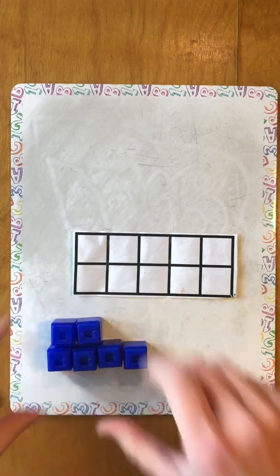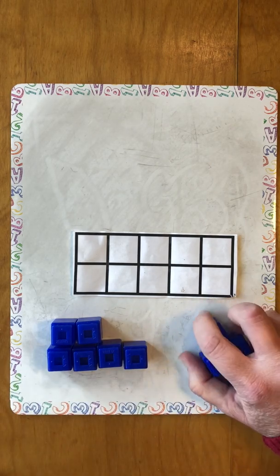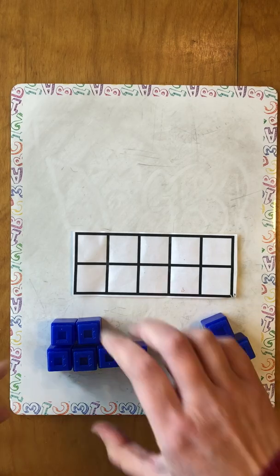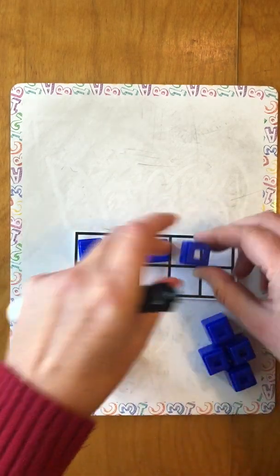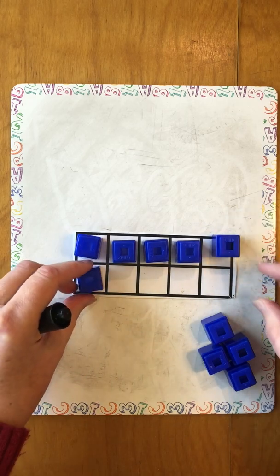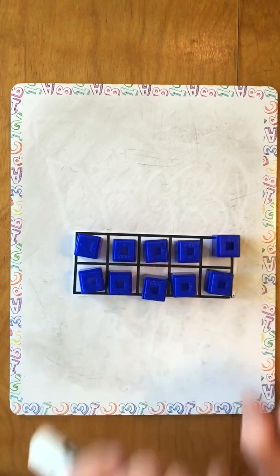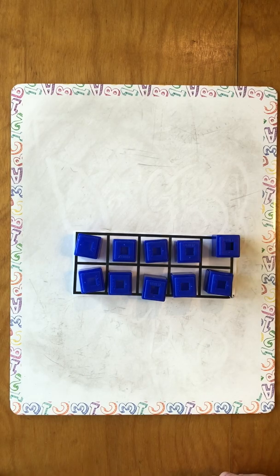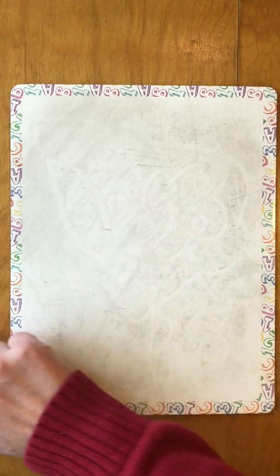So she had 6 green and 4 red. So I'm going to put them on my 10 frame. 1, 2, 3, 4, 5, 6. And then 4 red. 1, 2, 3, 4. 6 and 4 make 10. Let's draw out this problem.